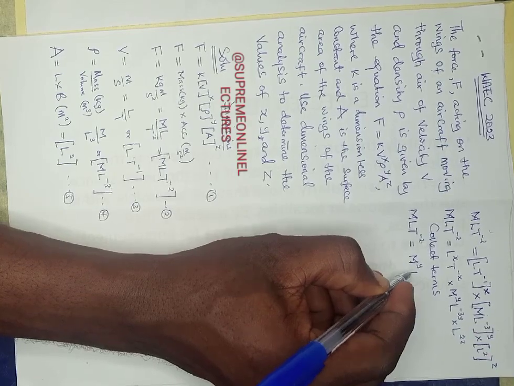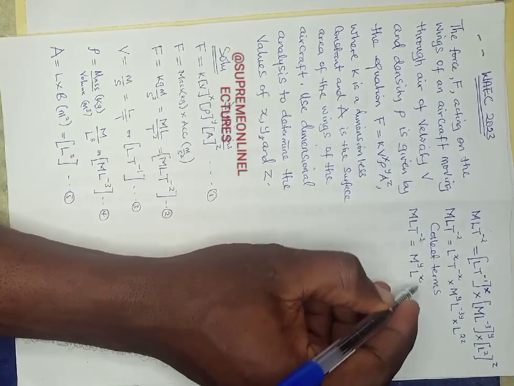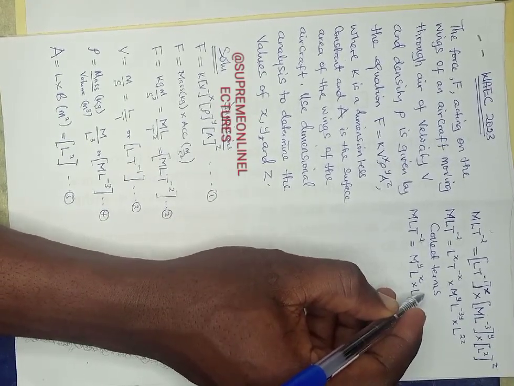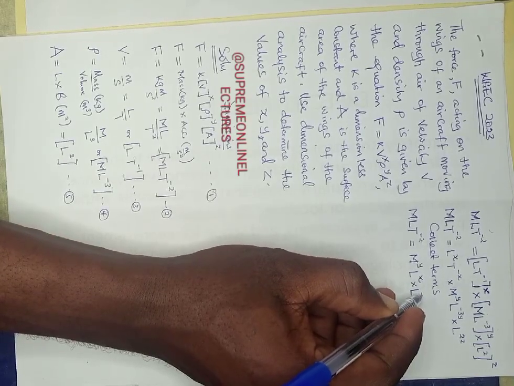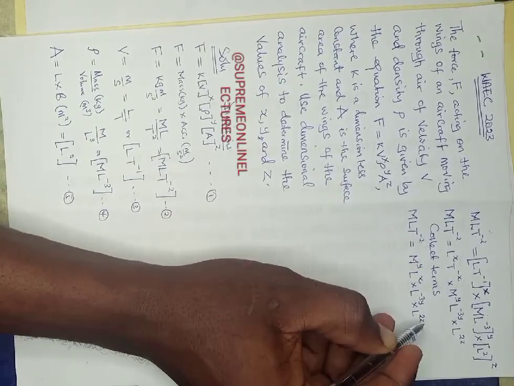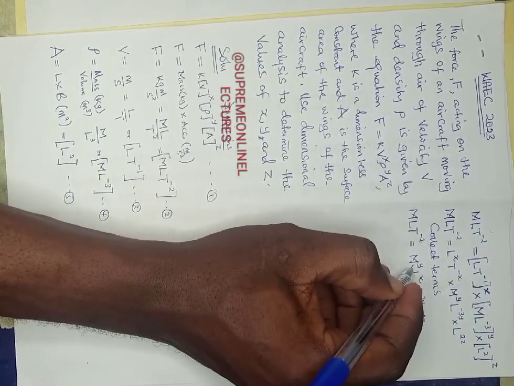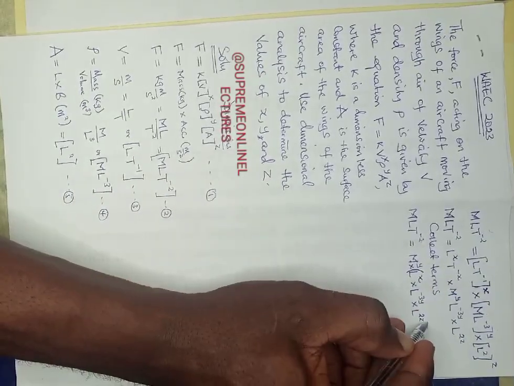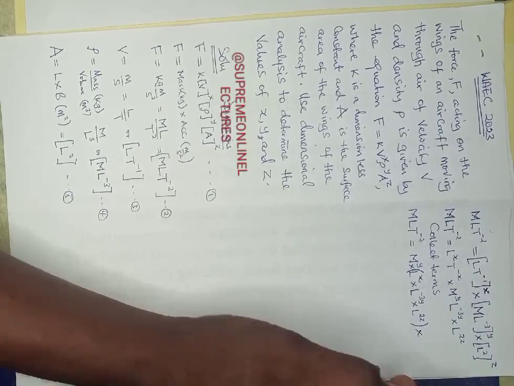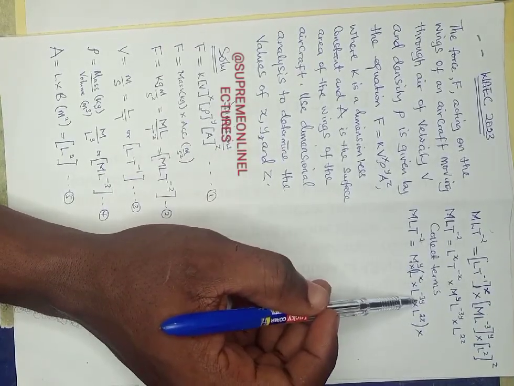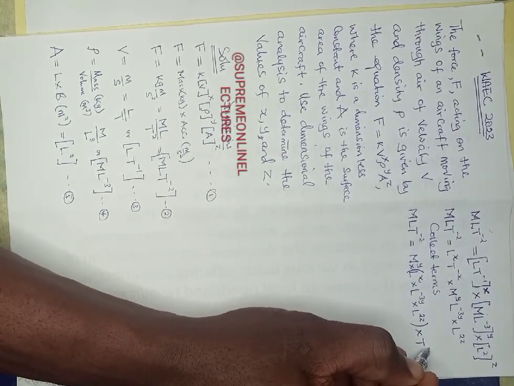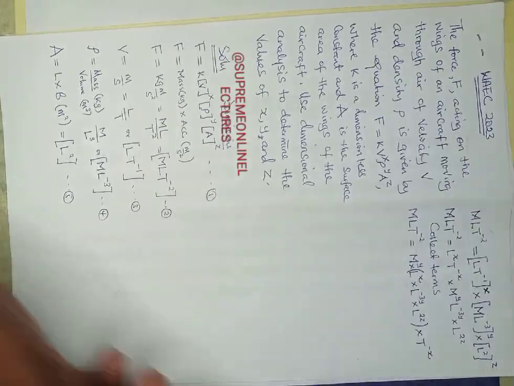So here will be L to the x times L to the minus 3y times L to the 2z. Then the next quantity is T, which is T to the power minus x.